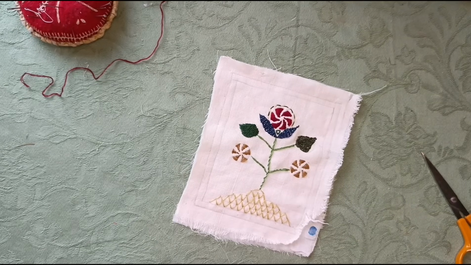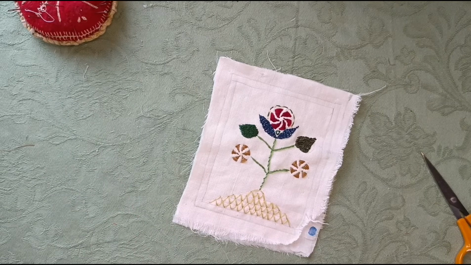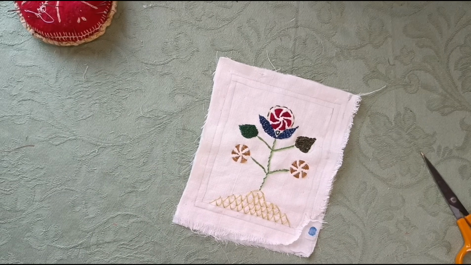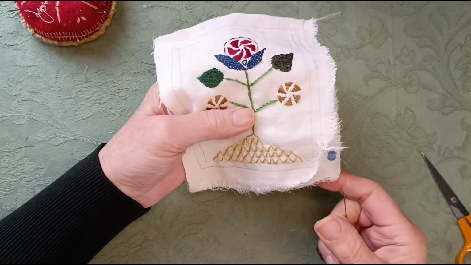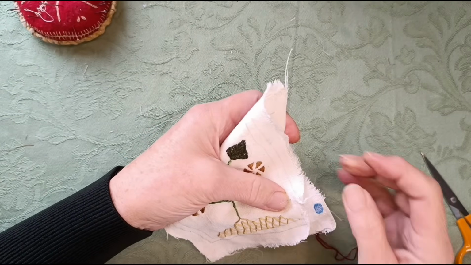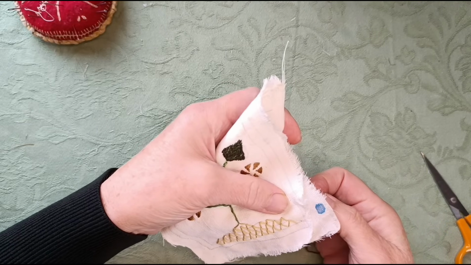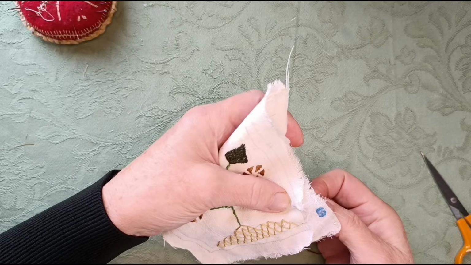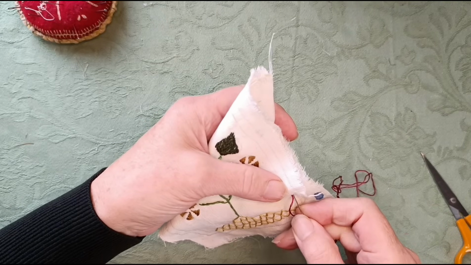The sun's come out again, and so I'm going to start here and just work my way around. I don't know what I'm going to do in the corners. I'm going to see when I get there. Probably I'm going to fudge it. That will be the technique. So, just wondering if I just go just inside the line. I might want to do some more stitching actually on the line. We'll see.